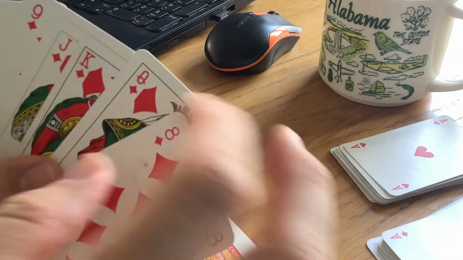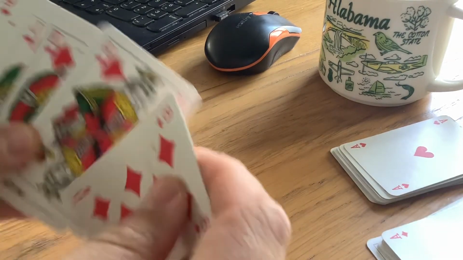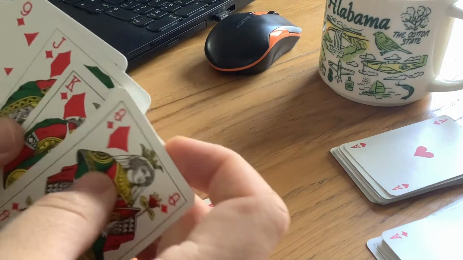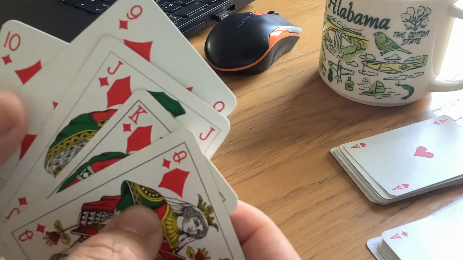Okay. Oh, 8 is the lowest. So we just leave it there. It swaps with itself. We just leave it there. Okay. Queen, king, jack is lower. 9 is lower. Okay, so 9 is the lowest. We're going to swap that with the queen.